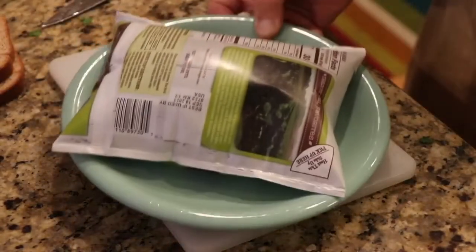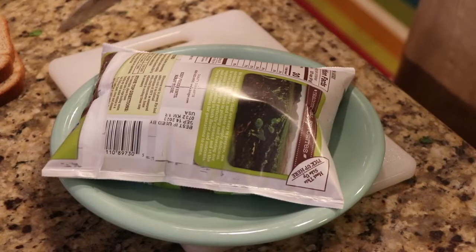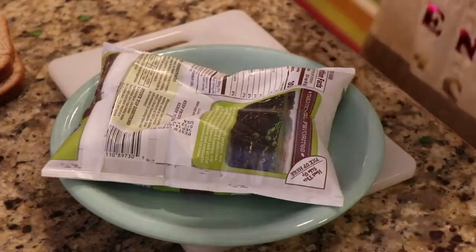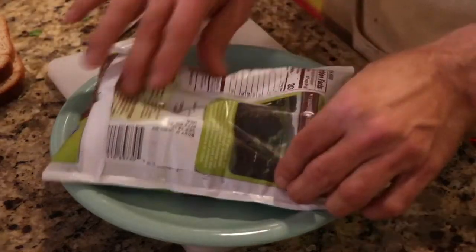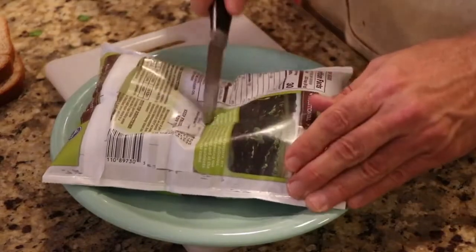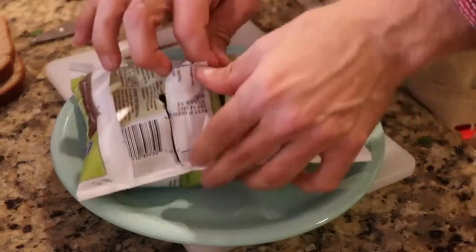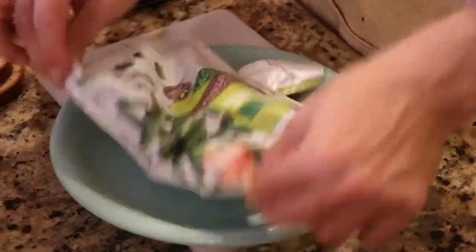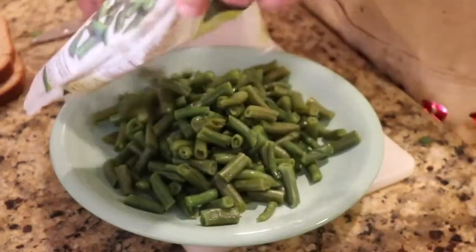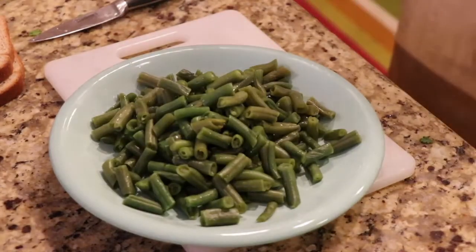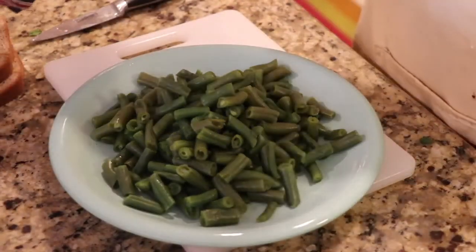Next thing that we're doing here is I've got green beans that I put into the microwave, and we're just going to go ahead and open these up. This is going to be a very healthy dish also. It's got fish, which is always good, as well as green beans. As you can see, this is very hot. That's our green beans, and these are very healthy for you.